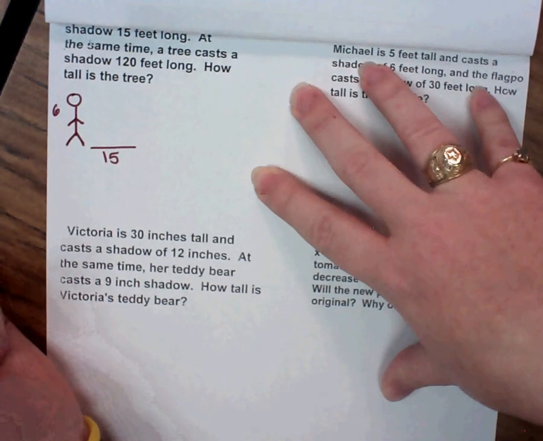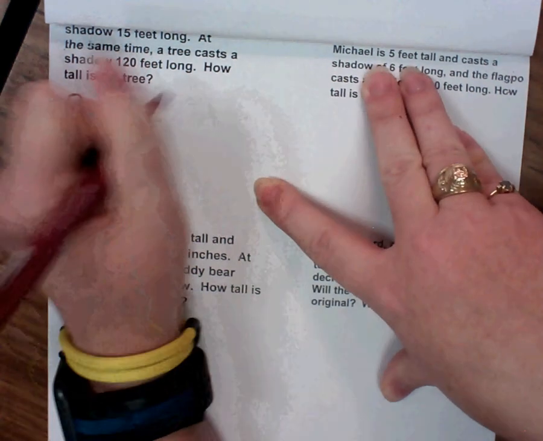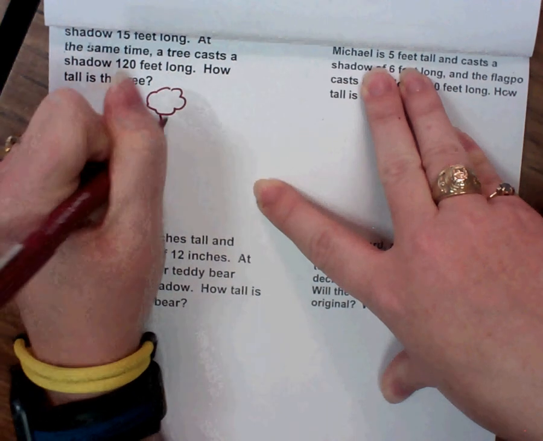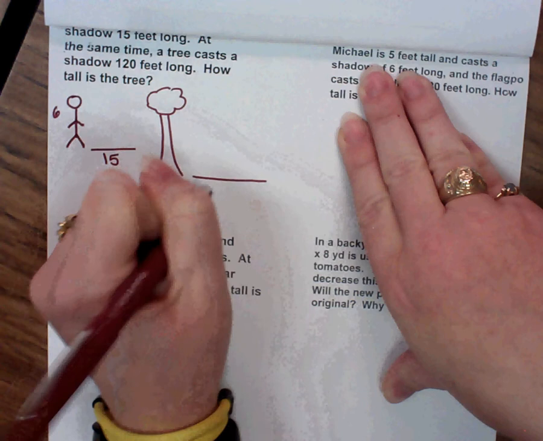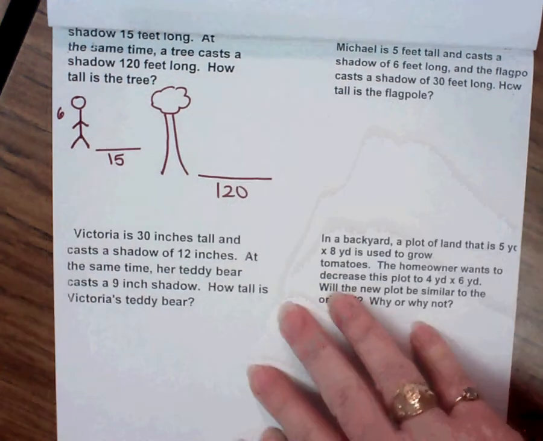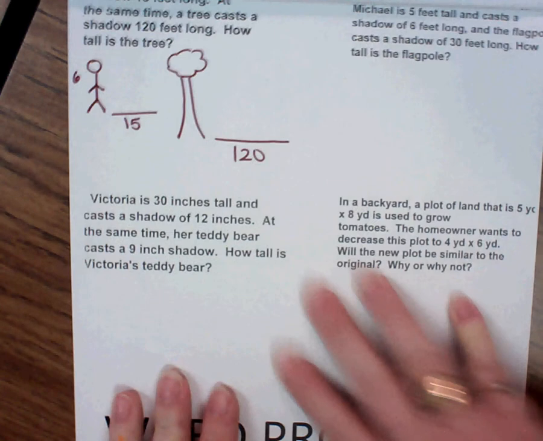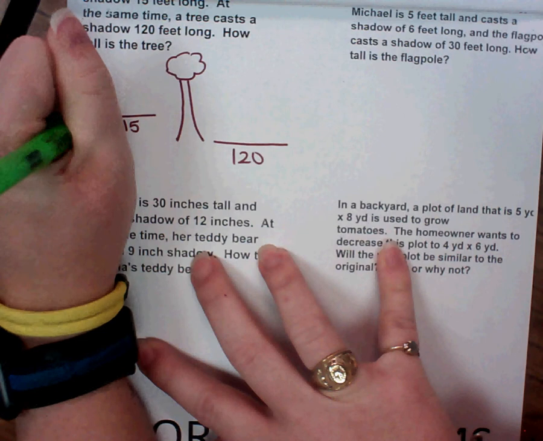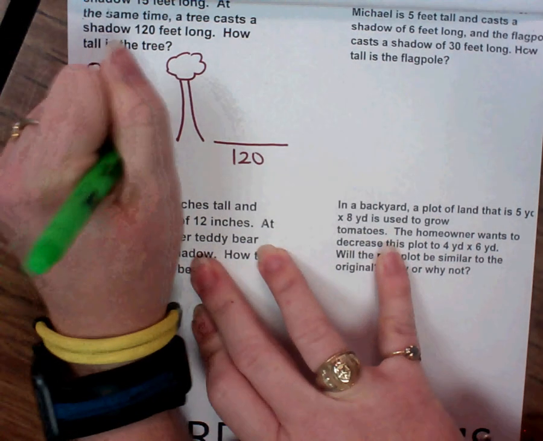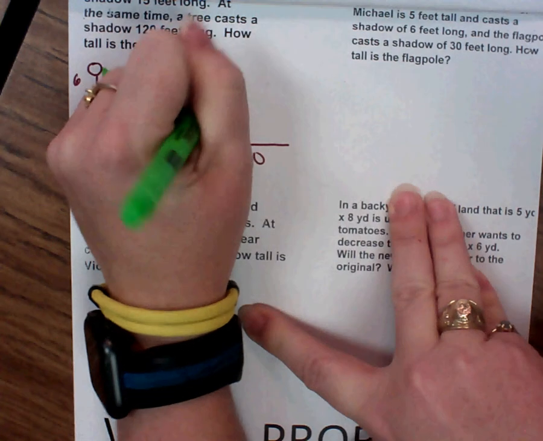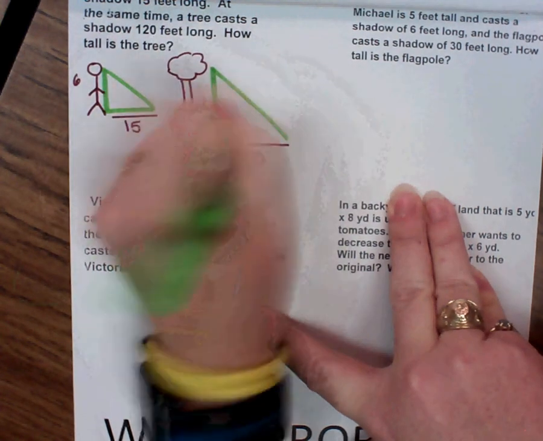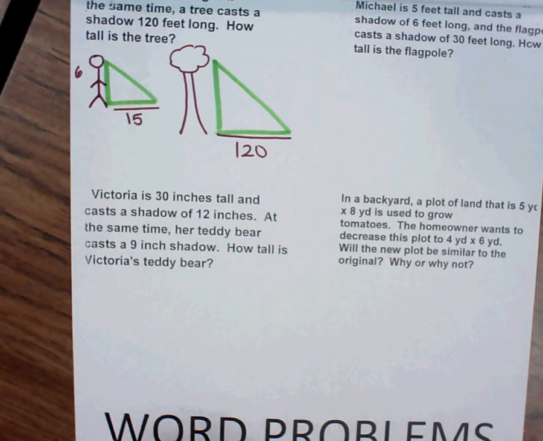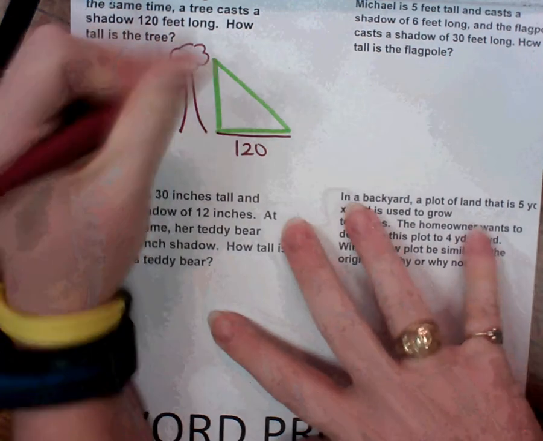At the same time, a tree casts a 120 feet shadow. So here we have a tree, and its shadow is 120 feet. Now we're going to pretend that these make a triangle. So now we're comparing two similar triangles. And we're looking for how tall is the tree.